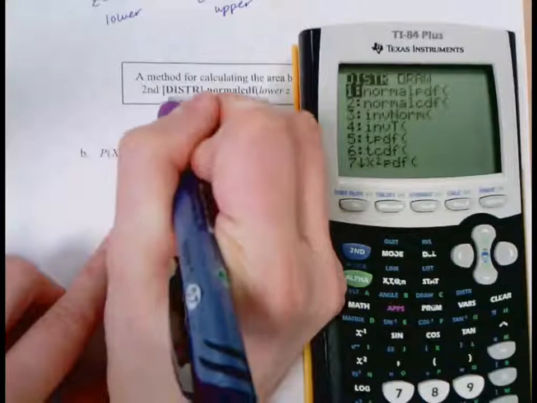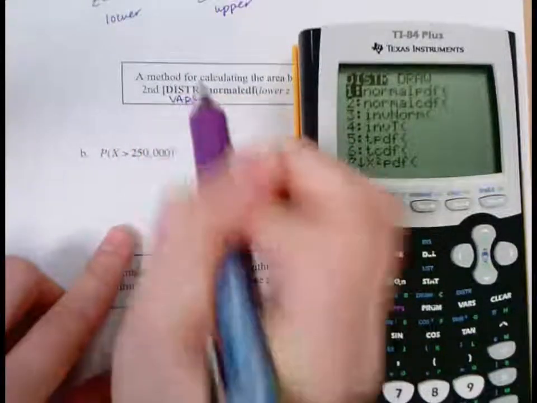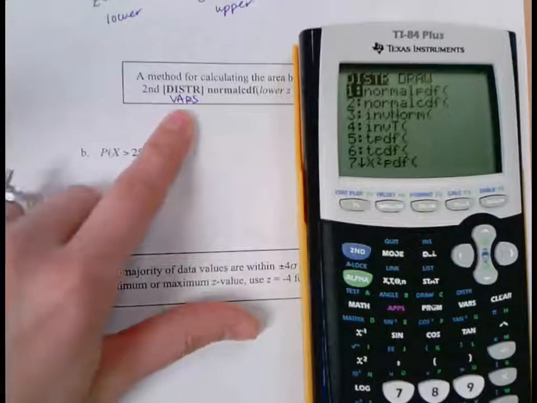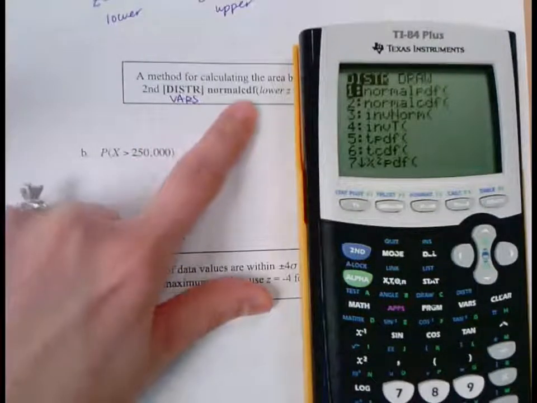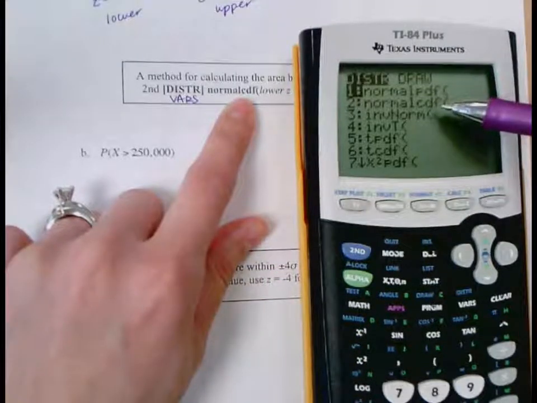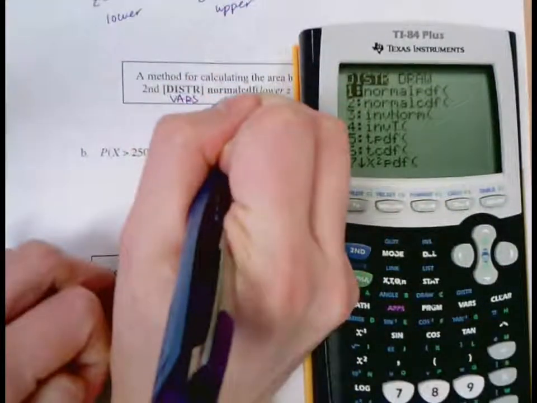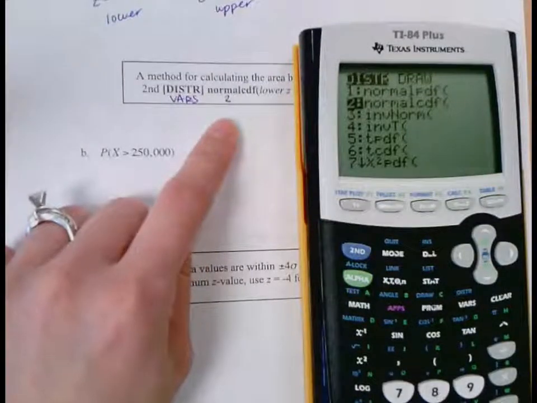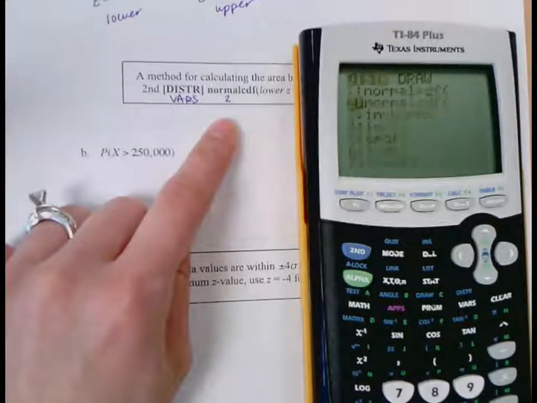And if you want to make a note, the DISTR is above the VARS, just so you know that for tomorrow. And then you want the option that is normal CDF, and that's option 2. So you would either arrow down to 2 and click enter, or if you just click the number 2, you could do that as well, hit enter.